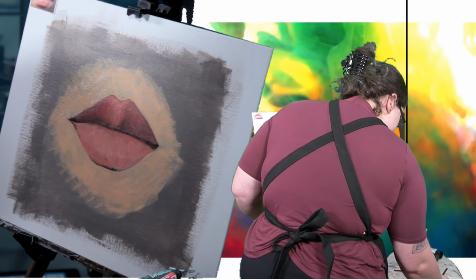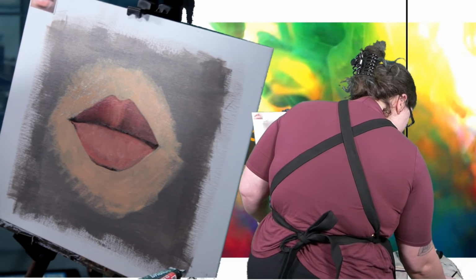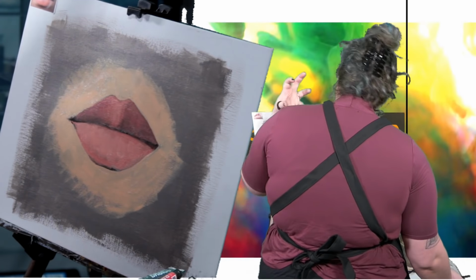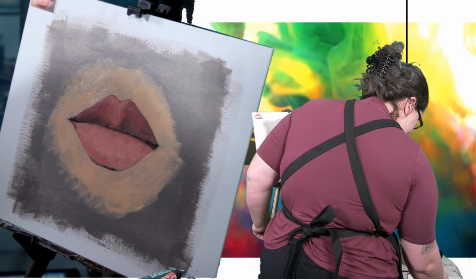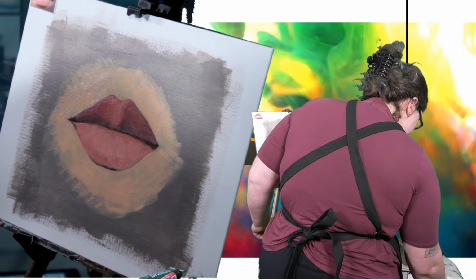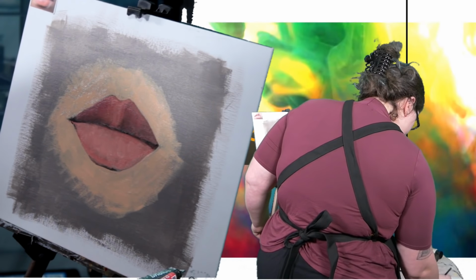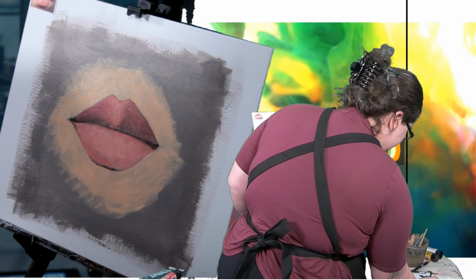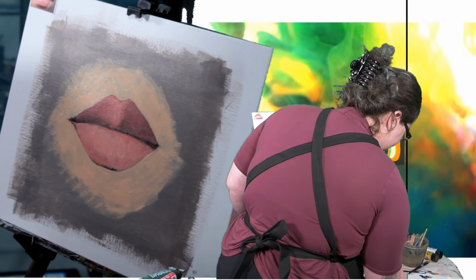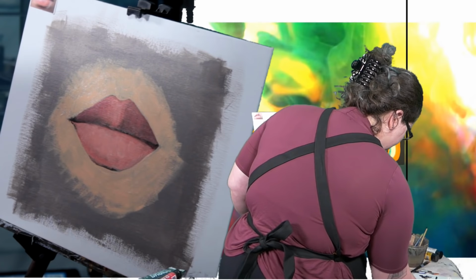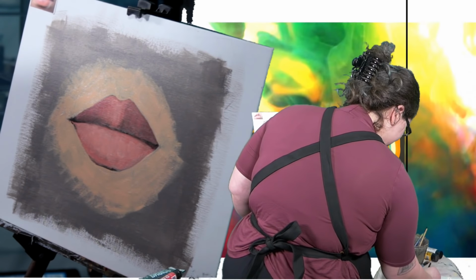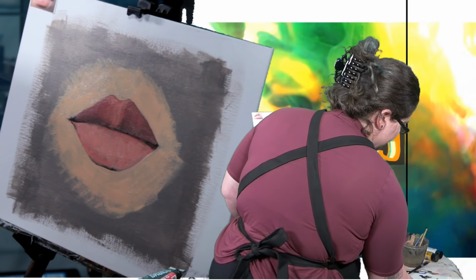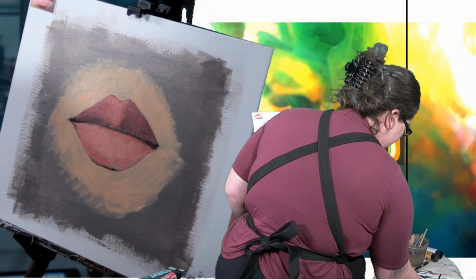Skin tones here, I need to add a little bit more yellow because it's looking too pale. And at least in here it's got a little bit of a rich kind of glow to it. Okay, there's too much yellow now. Mixing paint is seriously a process. And it always will be. Doesn't matter how many paintings you do.